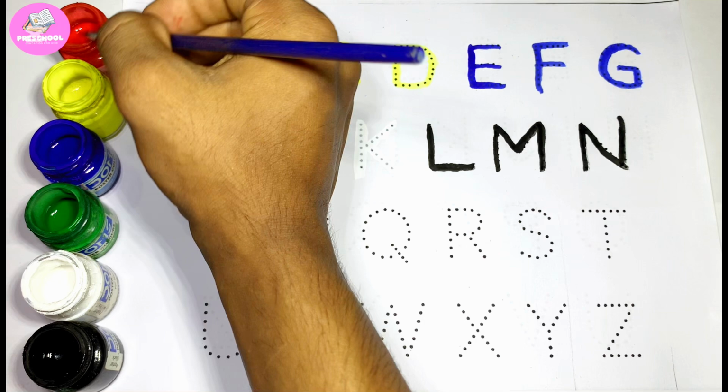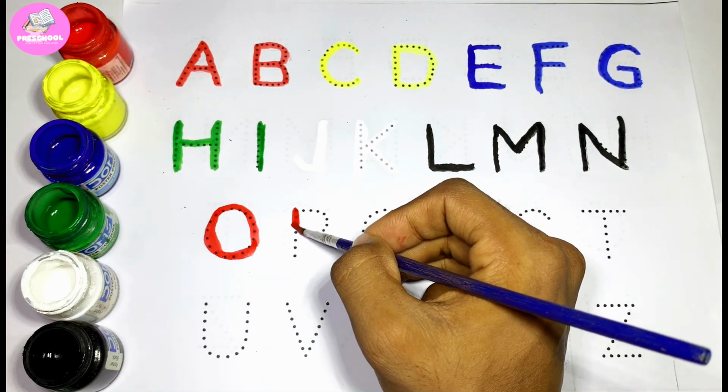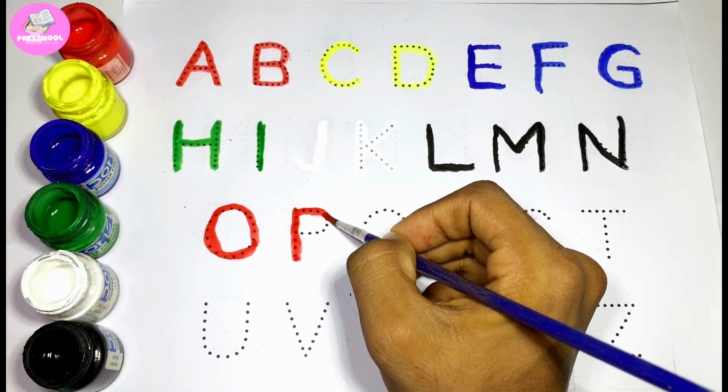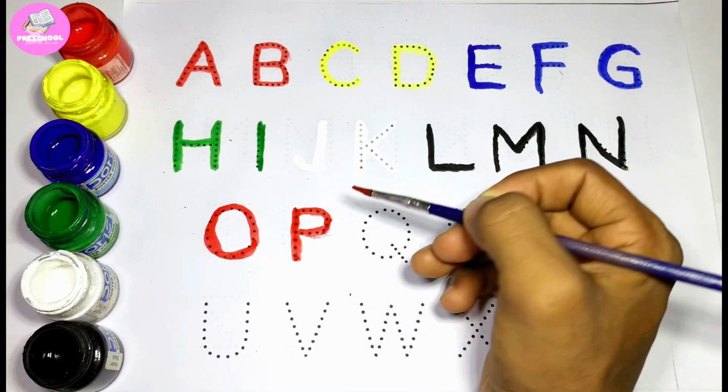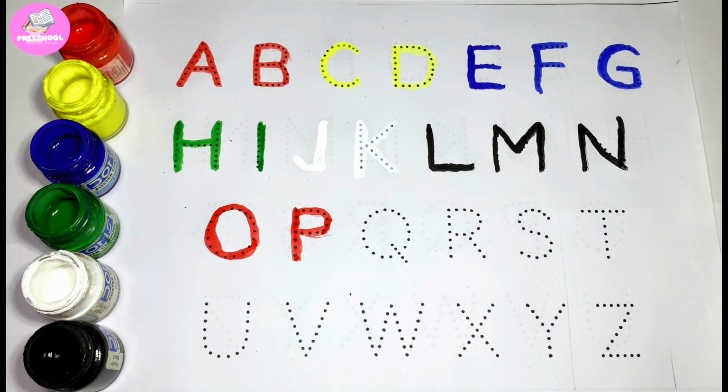Kids, again use red color and draw P. P for parrot, P for penguin. The alphabets of P.